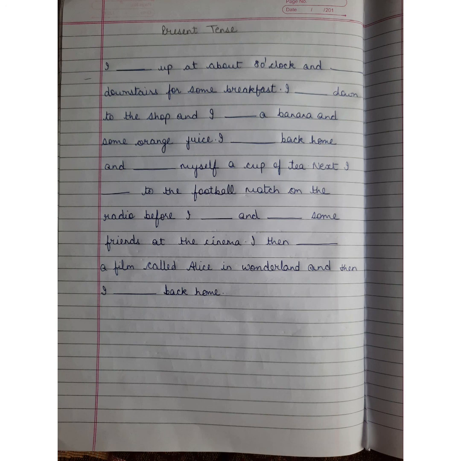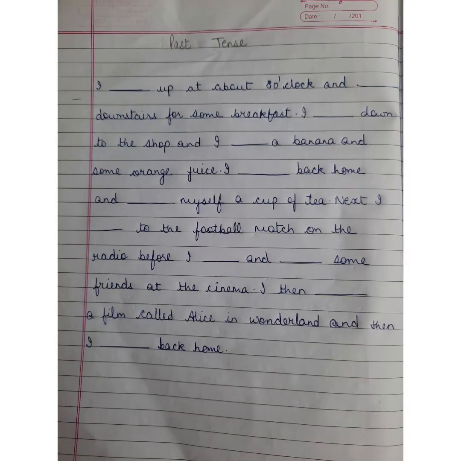I walk down to the shop and I buy a banana and some orange juice. I come back home and make myself a cup of tea. Next, I listen to the football match on the radio before I go and meet some friends at the cinema. I then watch a film called Alice in Wonderland and then I go back home. So this was a paragraph which is taken in the form of present tense.